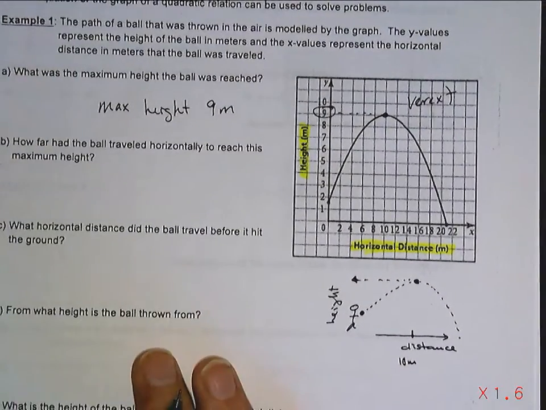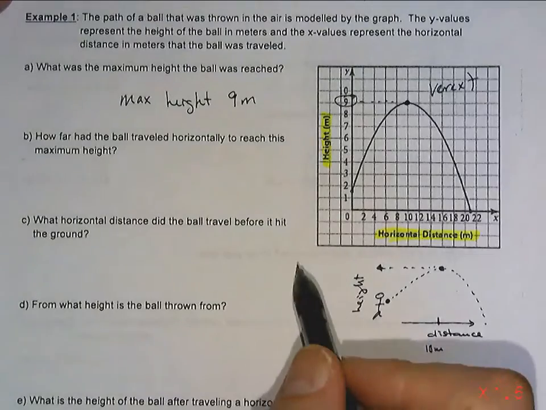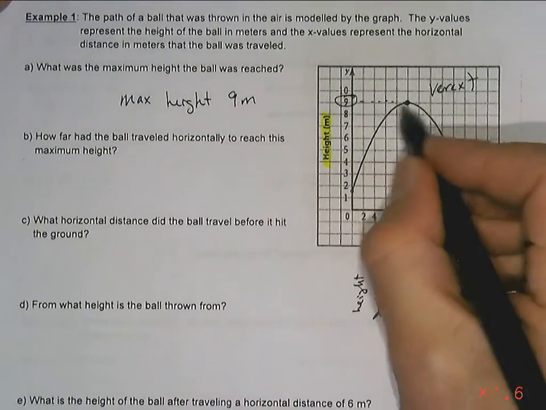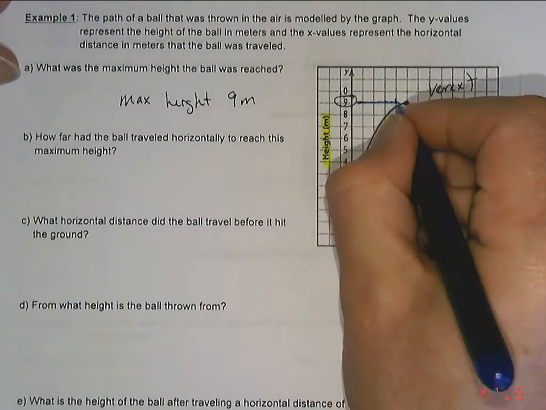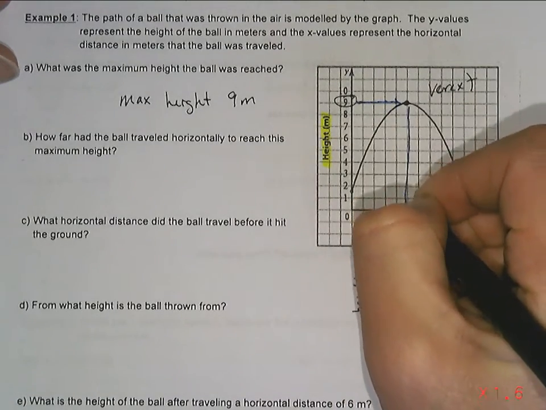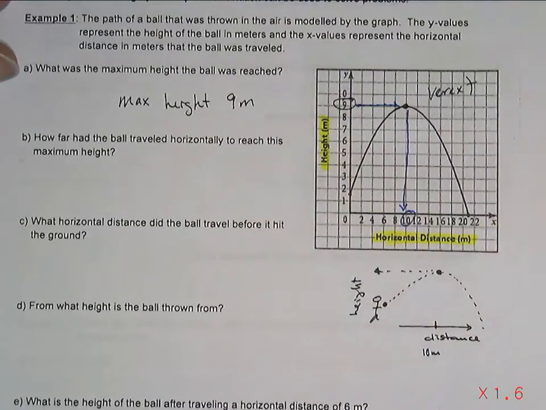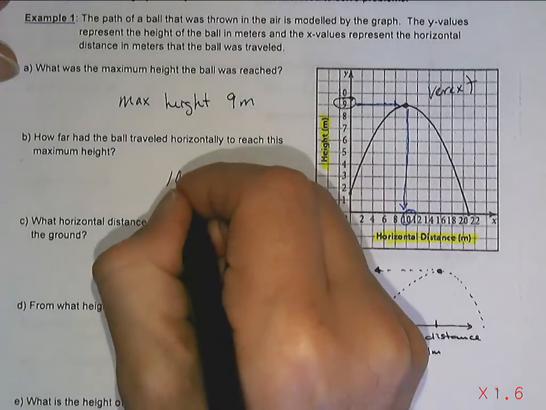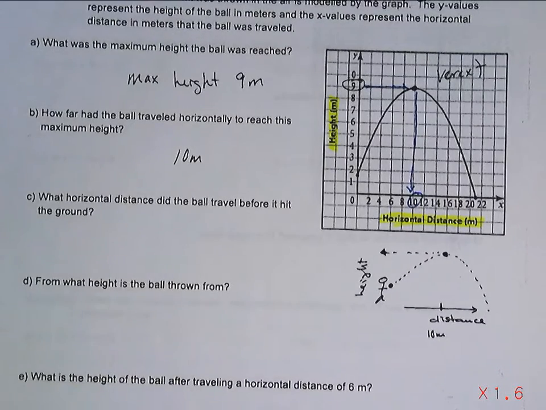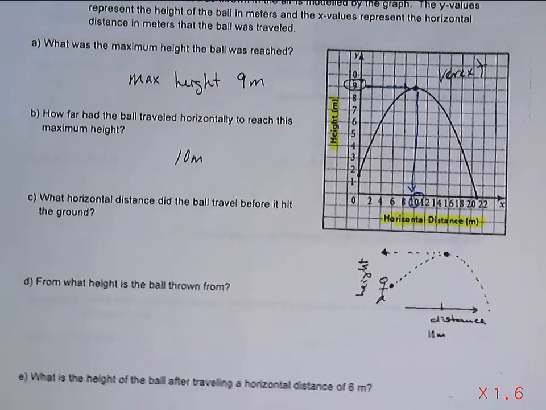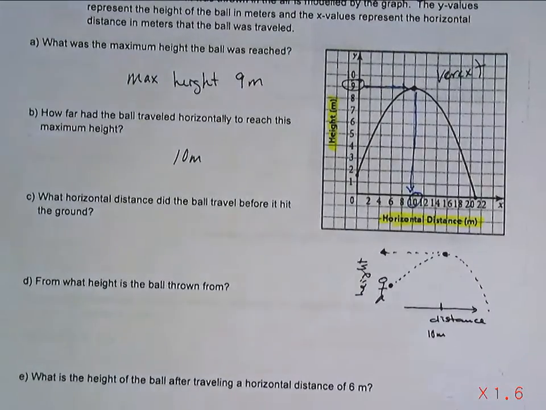So how far had the ball traveled horizontally to reach this maximum height? Well, if we come over to the maximum height and down, that's called interpolation. So we come over and we come down, we find that it had traveled 10 meters to reach the maximum height. What horizontal distance did the ball travel before it hit the ground?